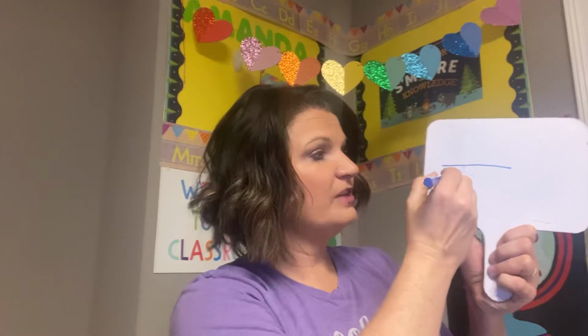So we know that fractions are made up of two parts. We have the bottom of our fraction, which is the denominator. And the denominator is how many parts there are in all.